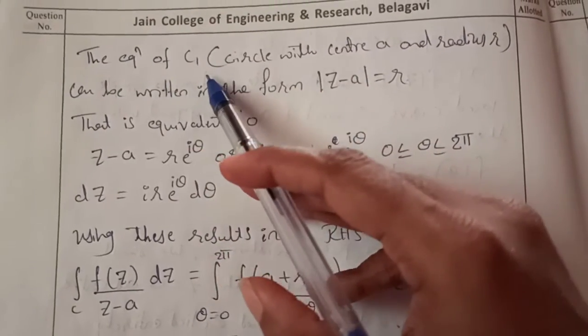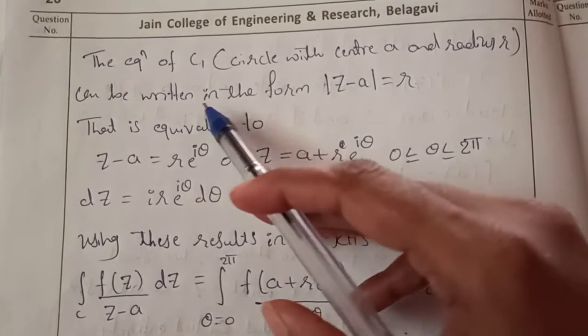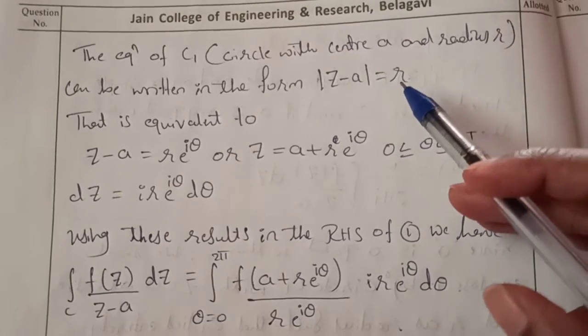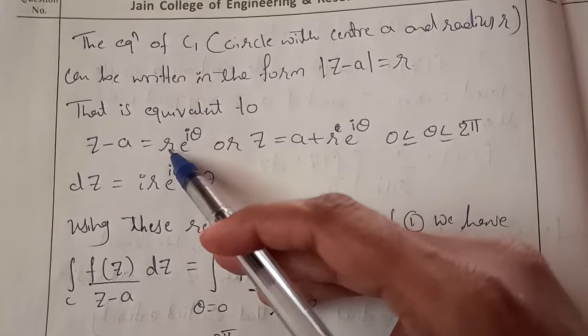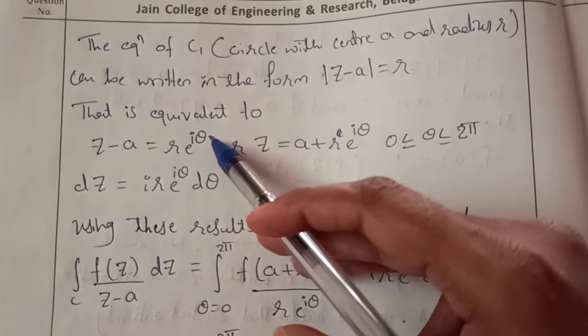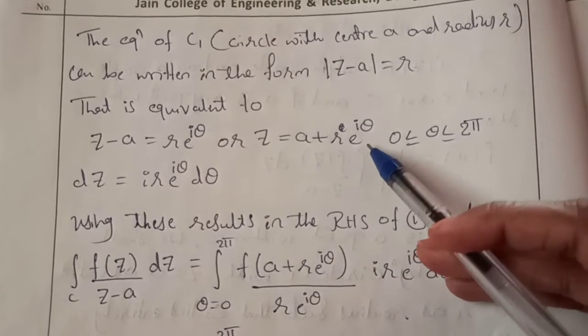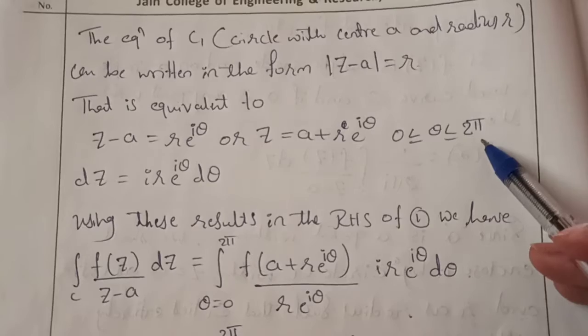The equation of C1, that is the circle with center a and radius r, can be written in the form modulus of (z minus a) is equal to r. This expression is also equivalent to z minus a is equal to r e^(iθ), or we can write it as z is equal to a plus r e^(iθ), where θ lies between 0 to 2π.